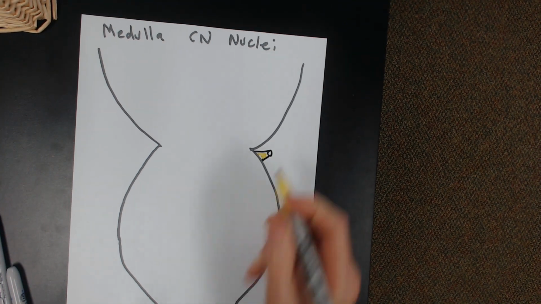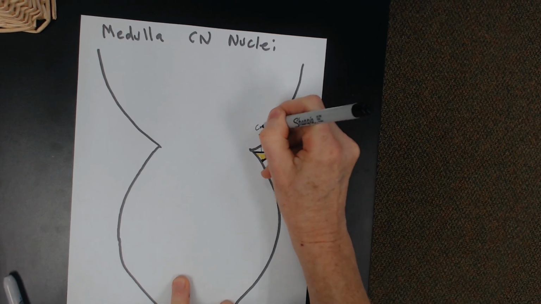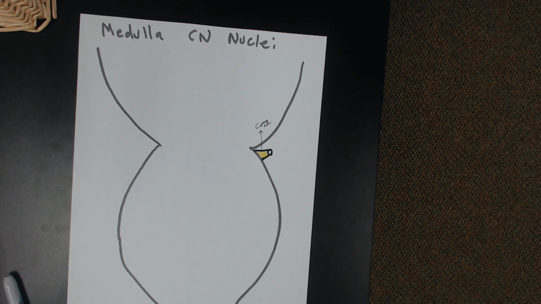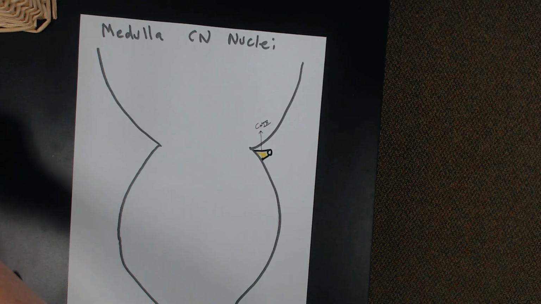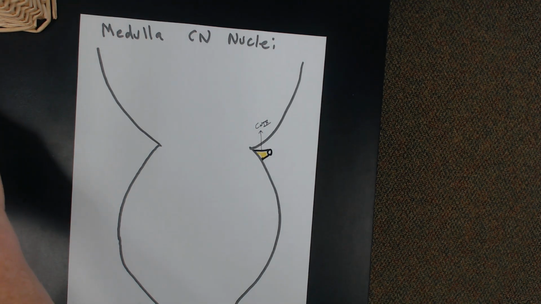Cranial nerve number 9. Okay, somebody give me a function for cranial nerve number 9. Anybody? Anybody remember? General sensation? Is that what you said? Yeah. General sensation for the posterior 1/3 of the tongue. Which nucleus is it going to use if it's general sensory information? Yeah, the main sensory and spinal nucleus of trigeminal.